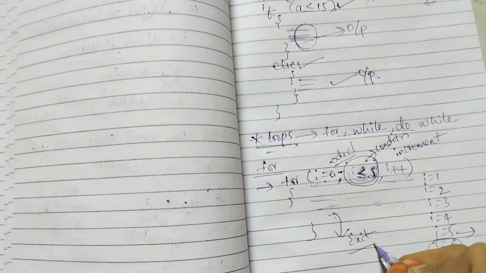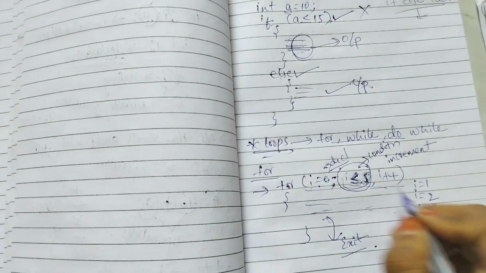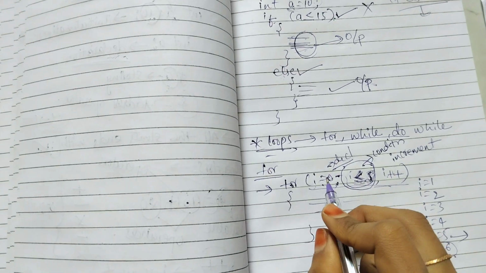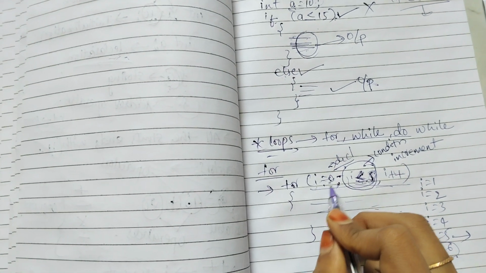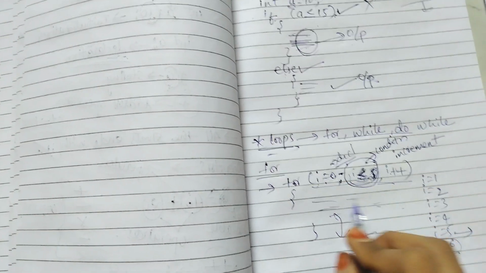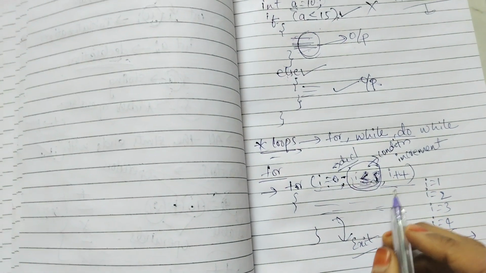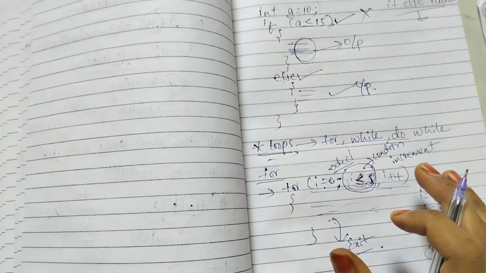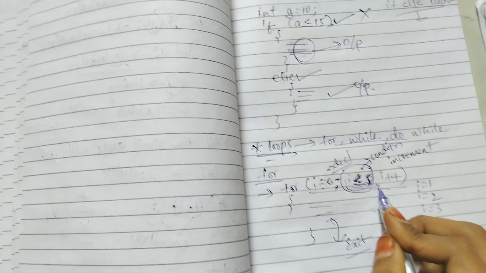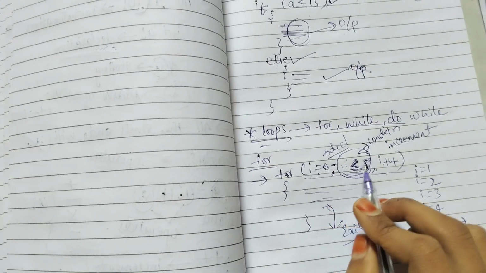Clear about this? Repeating the same work again and again. You can see it increments and comes back here. It increments the value from 1 to 2, again checks the condition, and again increments. Like that it repeats the same work again and again. I don't need to write the same code. In a single line I have written it, and it will repeat until the condition is no longer satisfied.